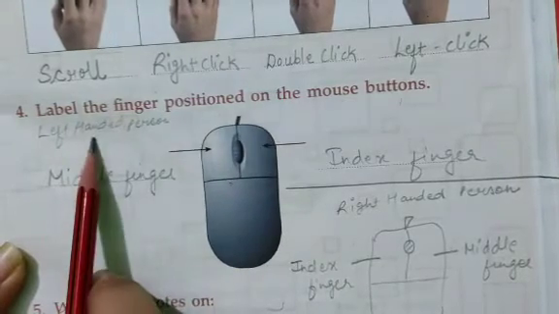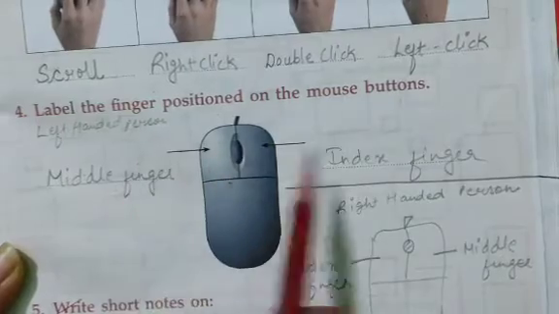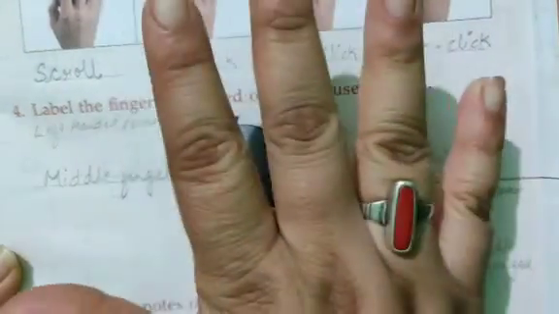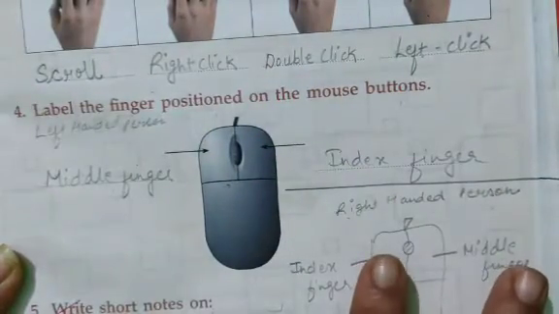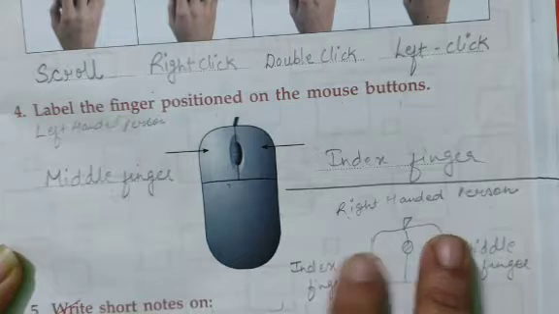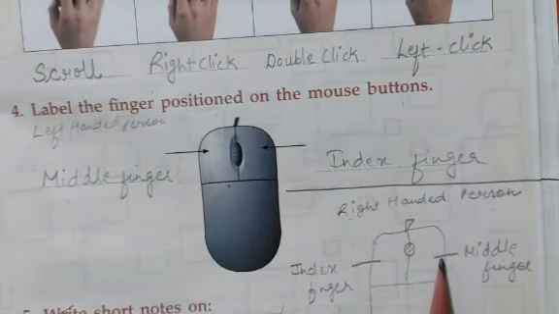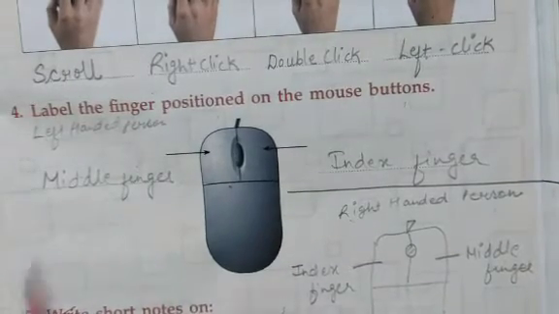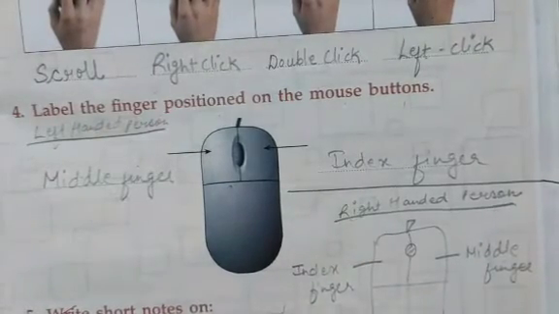If you are a left-handed person, then you can place your middle finger on the left button and index finger on the right button. But if you are a right-handed person, it means if you are holding a mouse with your right hand, then you will place your index finger on the left button and middle finger on the right button. Okay, children, so these both answers are correct. For this, you have to mention if left-handed person or a right-handed person.